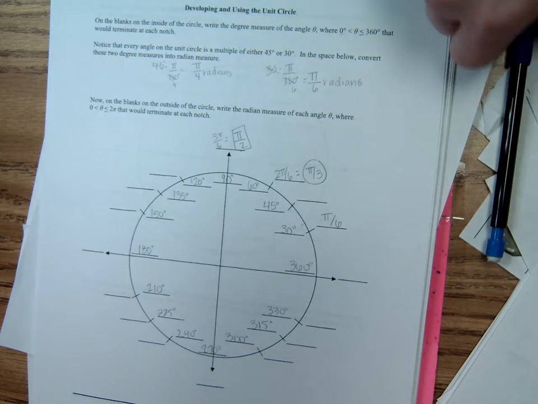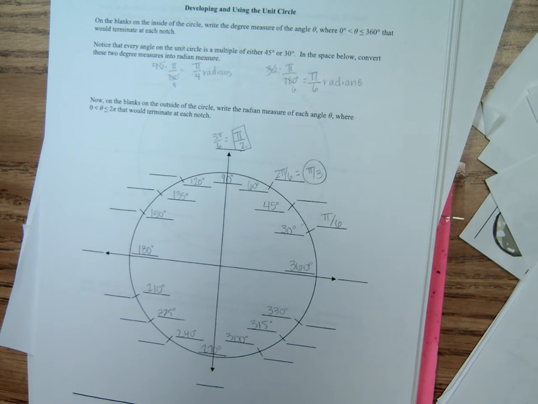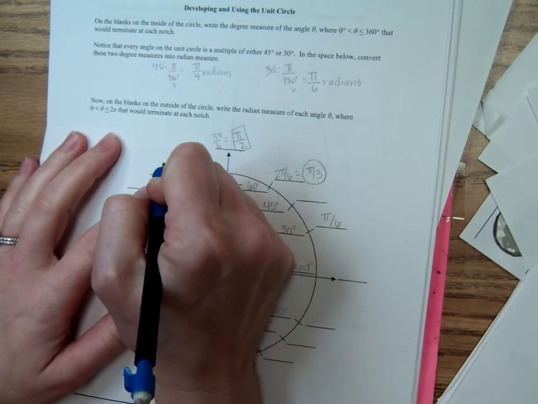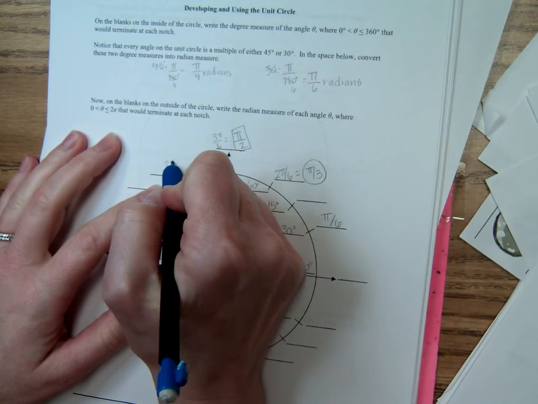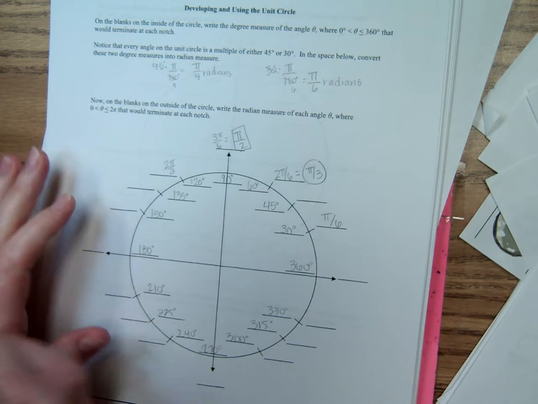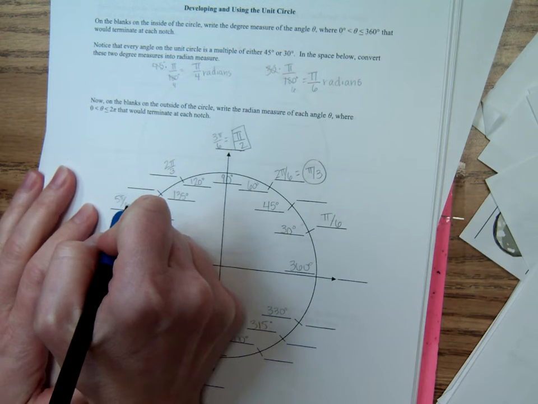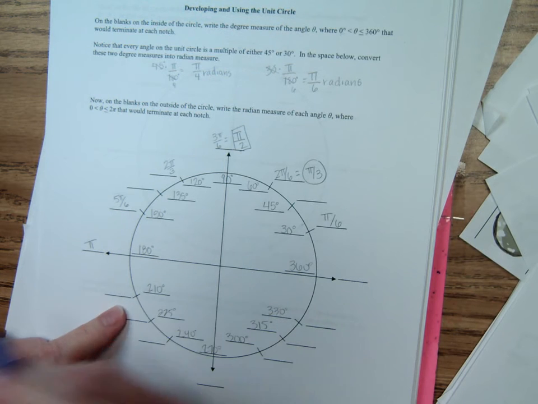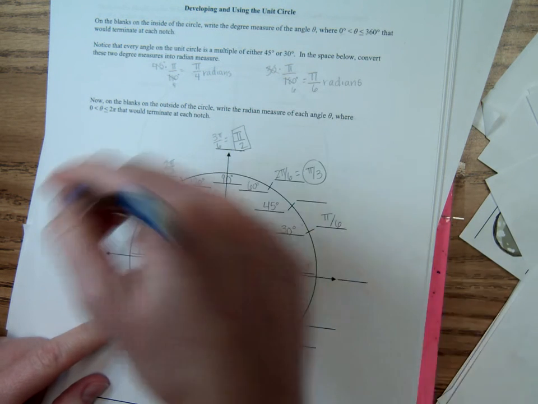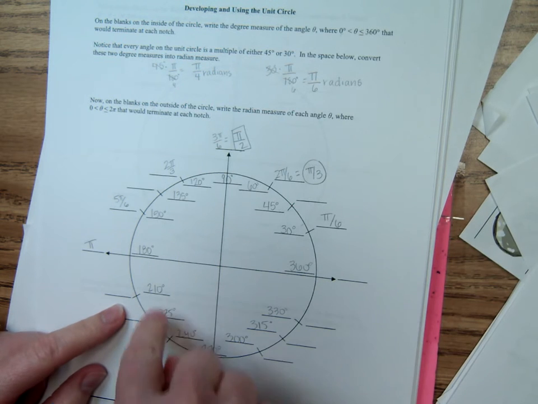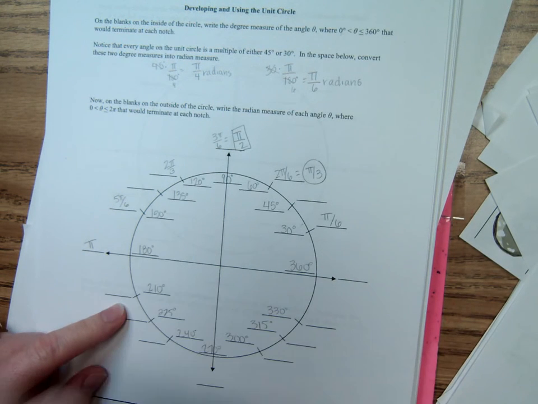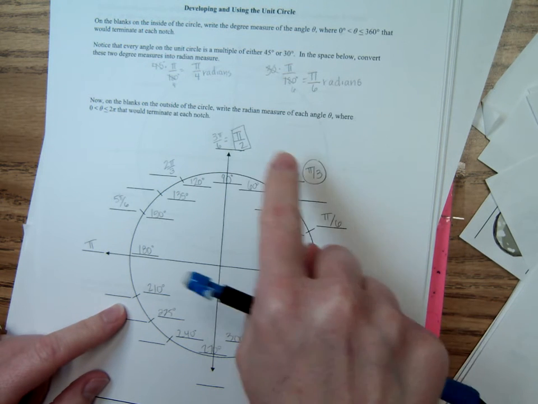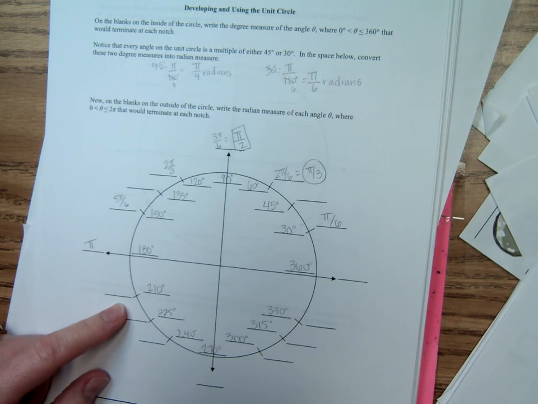All right, let's finish filling this in. 120 should be 2 pi over 3. 150 is 5 pi over 6. 180 is pi. 210, what about 135? I'm going to go back and do all the 45s. I'm just doing the multiples of 30 first, and then I'll go back so you have it all filled in. We were going by adding pi over 6 every time. So that's why I went through and did these.